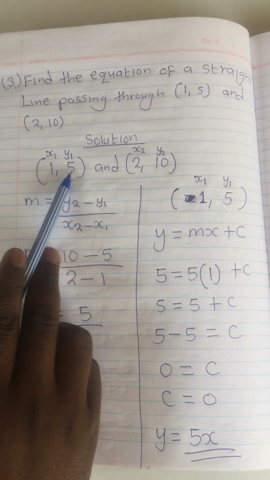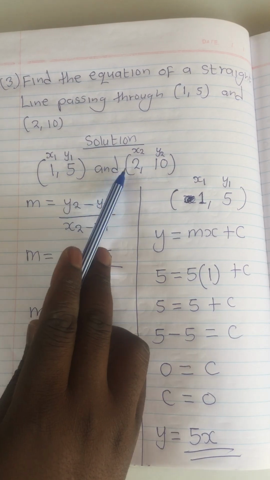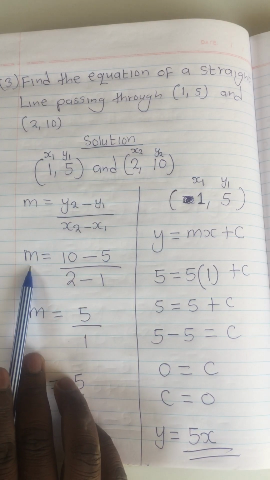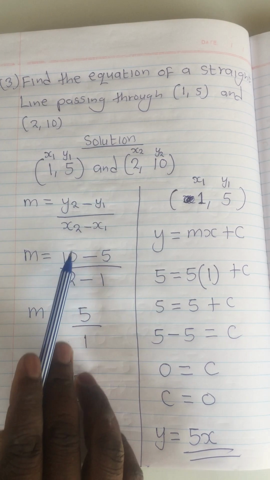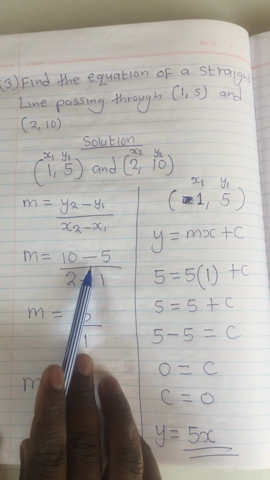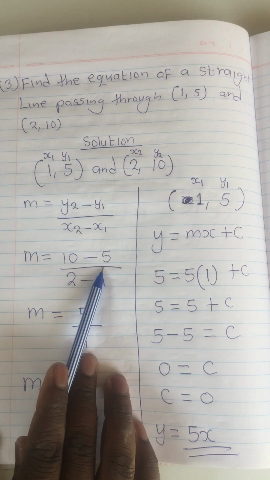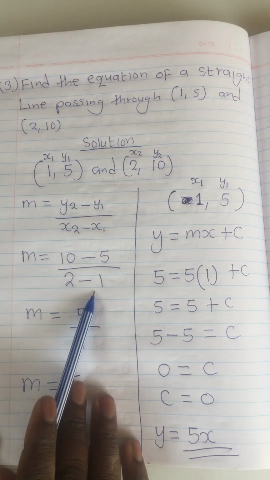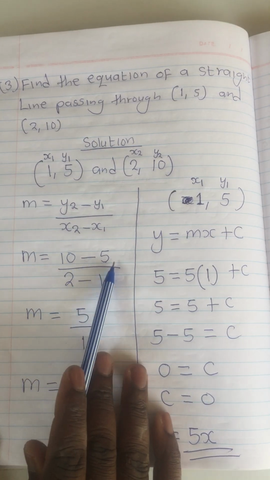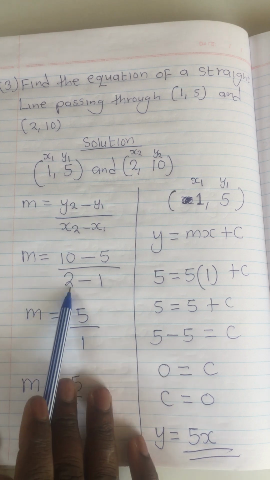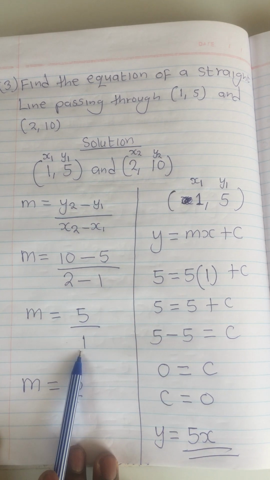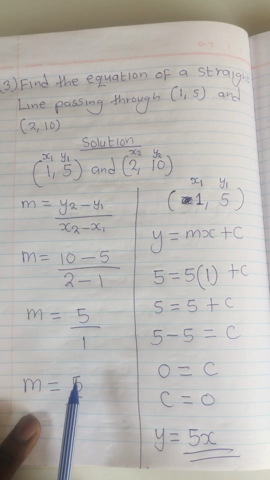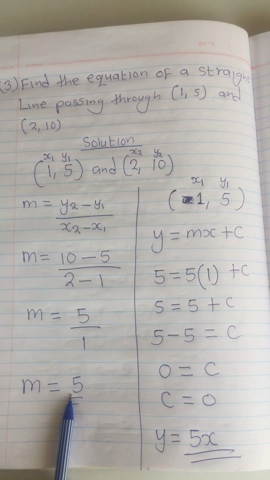So here you do the same, x1, y1, x2, y2. The formula for gradient is this one. So m is equal to, what is y2? It's 10, minus y1, 5, which is this one. x2 is 2, x1 is 1, which is this one. Next, 10 minus 5, it's 5. 2 minus 1, it's 1. M is equal to, how many times can 1 go into 5? It goes 5 times.